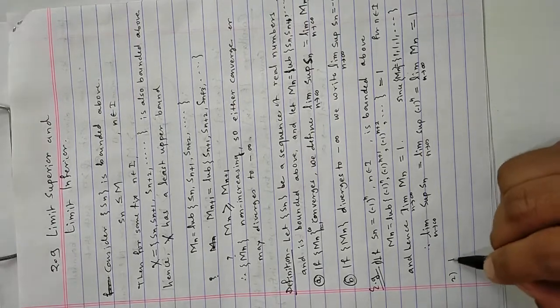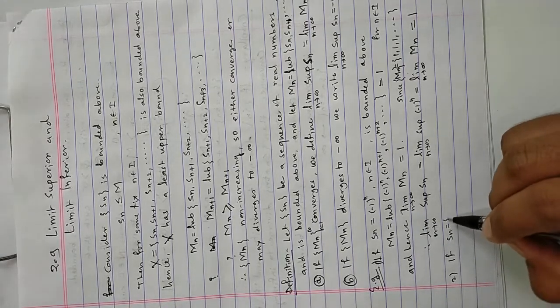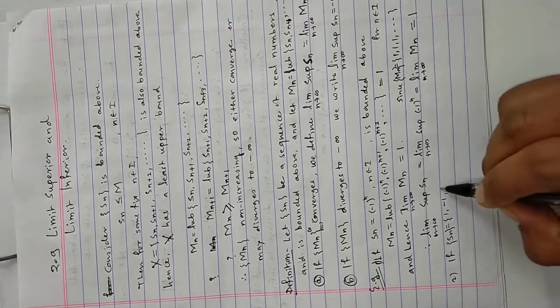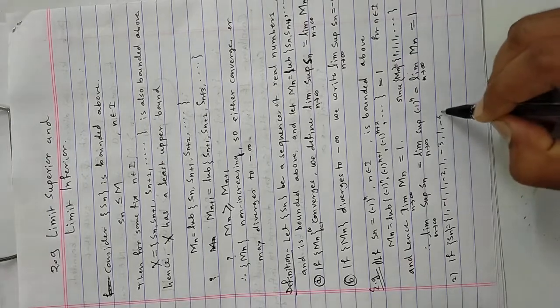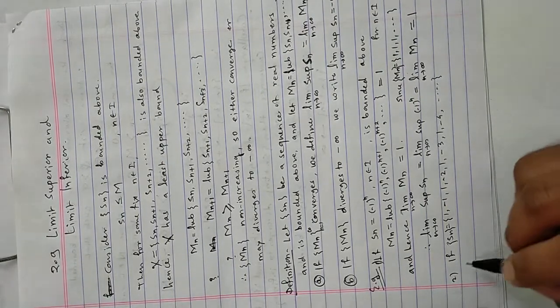Second example, if sequence Sn is 1, -1, 1, -2, 1, -3, 1, -4 and continued. So what is Mn again?